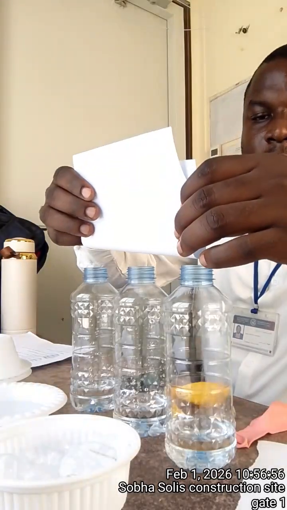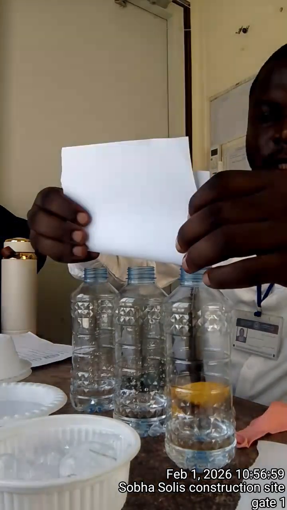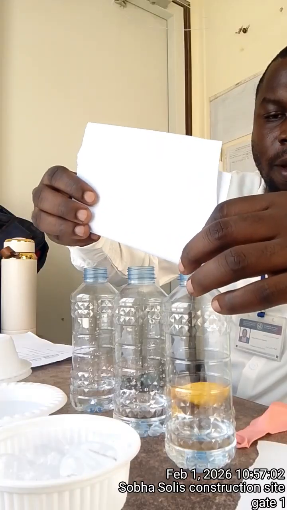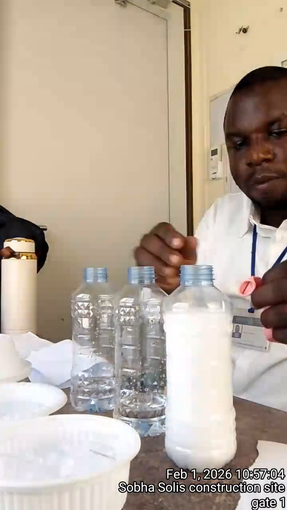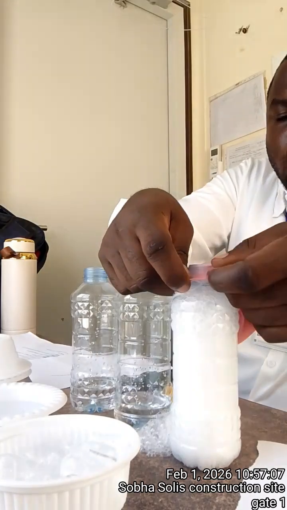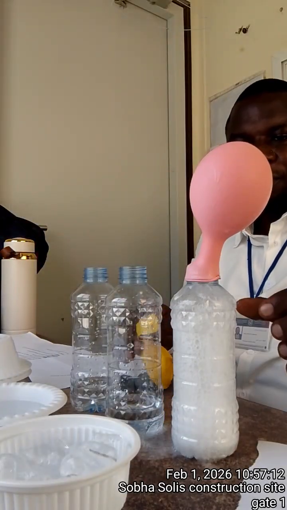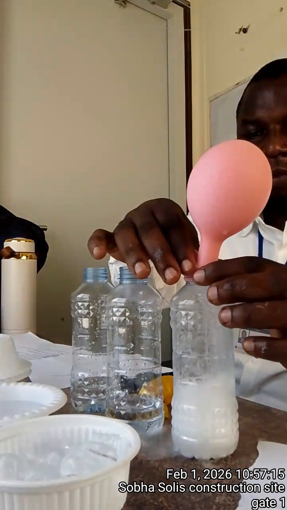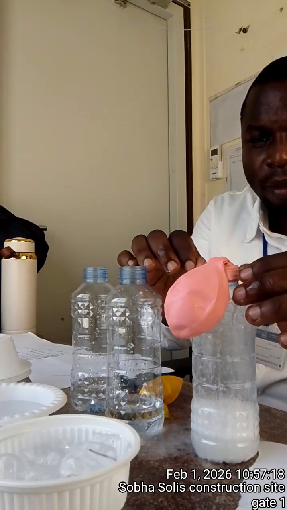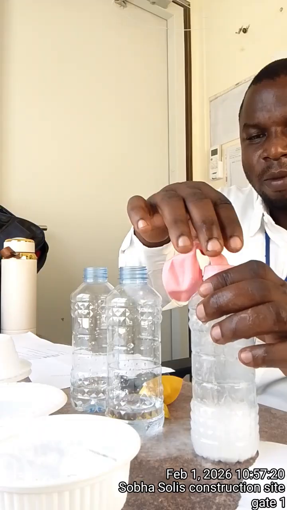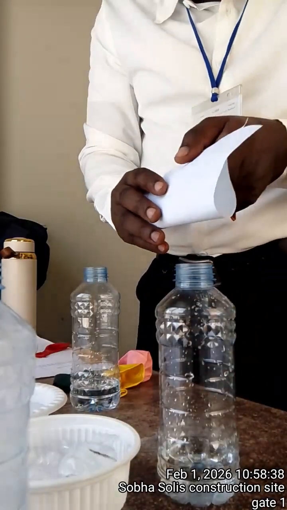So I'll start with the first bottle. I choose 1, then I add. The instruction is to add the baking soda here. Immediately stretch. Sorry, we've lost this carbon dioxide.